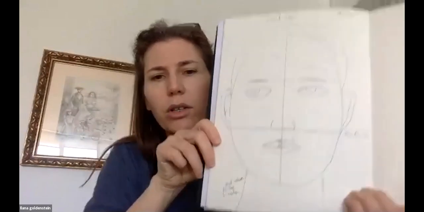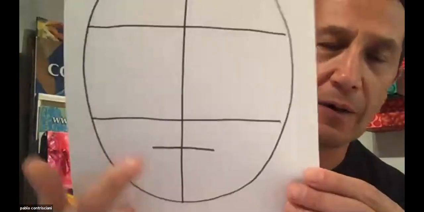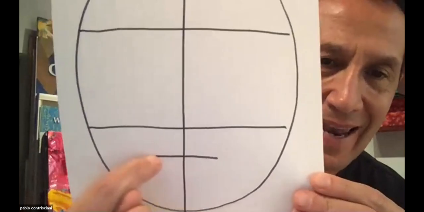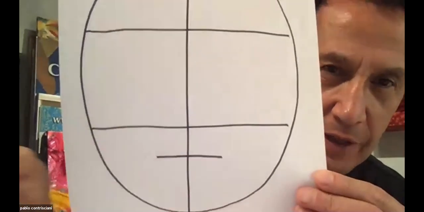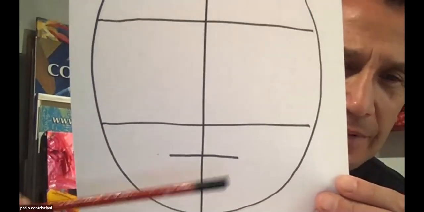No. Let me explain to you. But you made a good portrait. Just let me explain, and I'm going to explain a little bit about the ear also. You see, the line of the mouth, not the lips. The line is a quarter from the other line. You understand now? Okay. Yes.